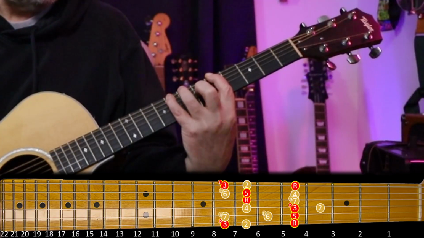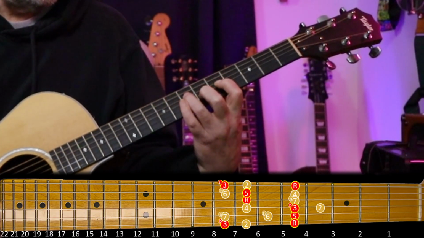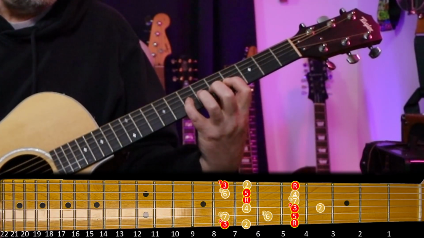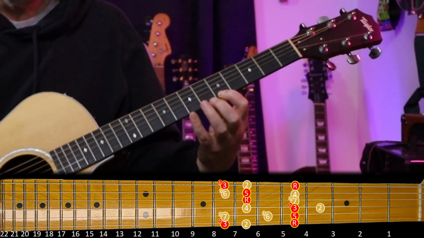So that was the major scale. Now the natural minor we looked at in the modes video again, because that was the sixth mode. Aeolian mode is the natural minor. The minor scale has a flat third, a flat sixth and a flat seventh. So we play the major scale and just flatten those three notes. So root, 2, flat 3, 4, 5, flat 6, flat 7, root. Now there's more than one minor scale.